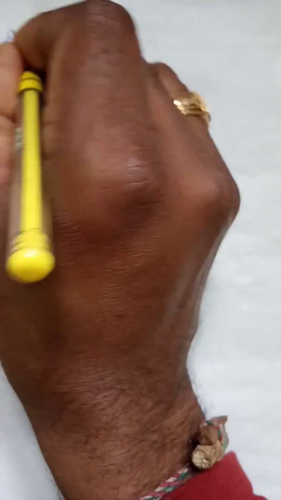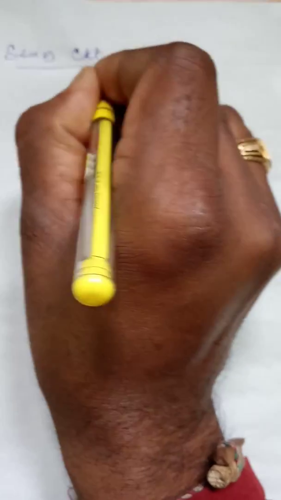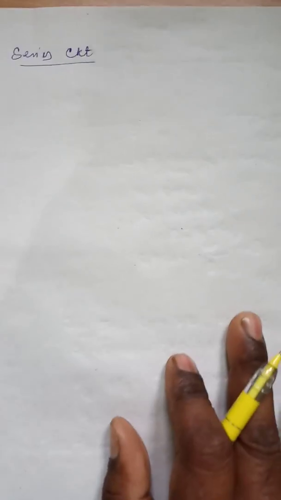Hi dears, today we discussed about the series circuit. Series circuit.